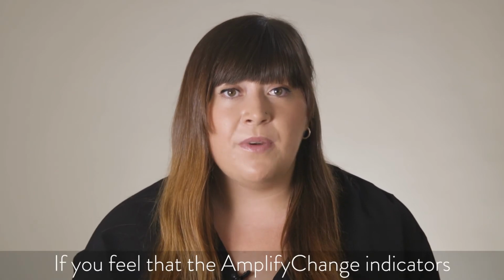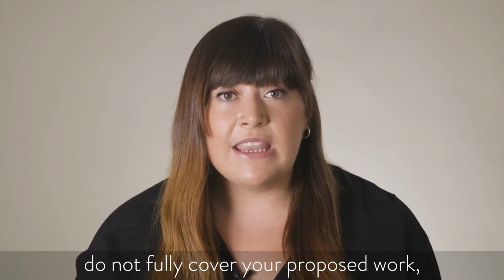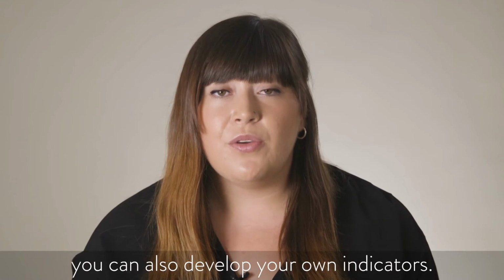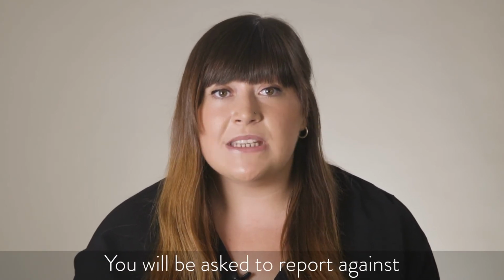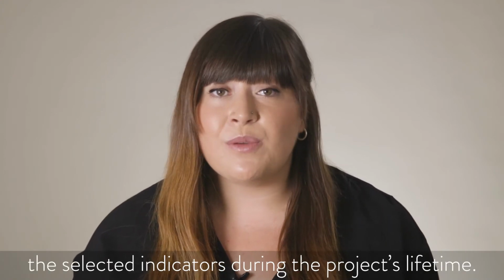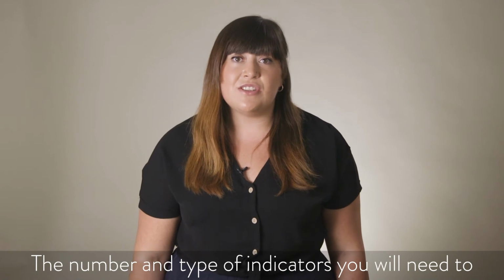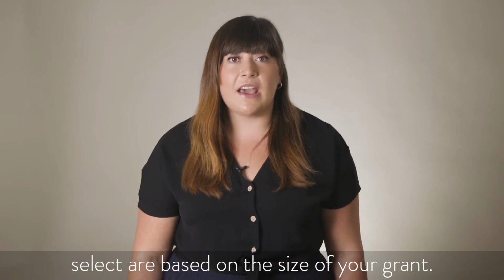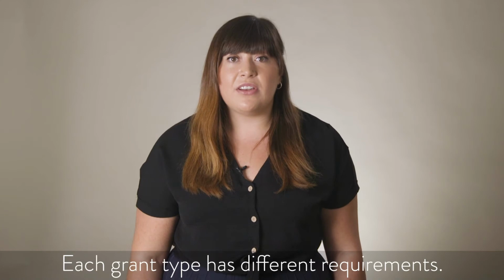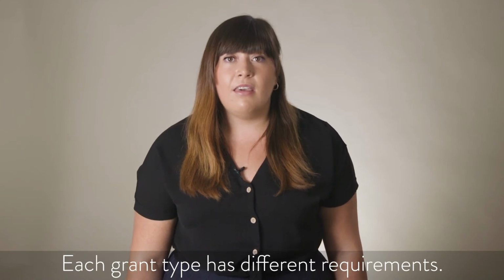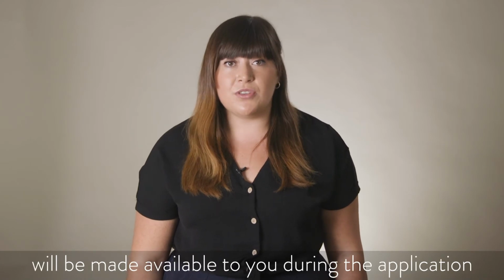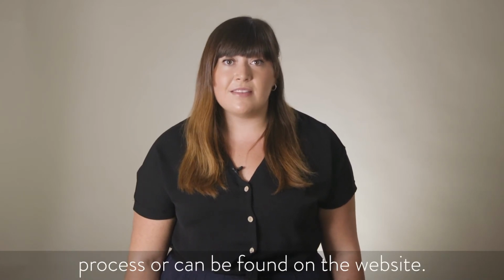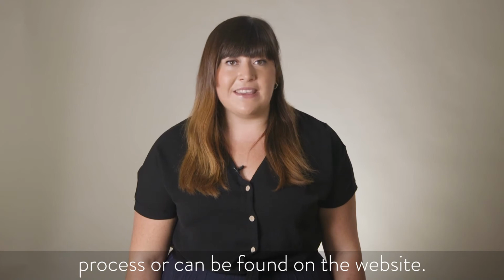If you feel that the AmplifyChange indicators do not fully cover your proposed work, you can also develop your own indicators. You will be asked to report against the selected indicators during the project's lifetime. The number and type of indicators you will need to select are based on the size of your grant. Each grant type has different requirements. The indicator list with details on each indicator will be made available to you during the application process, or can be found on the website.